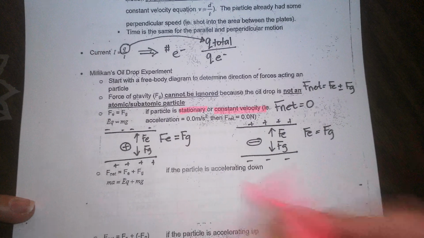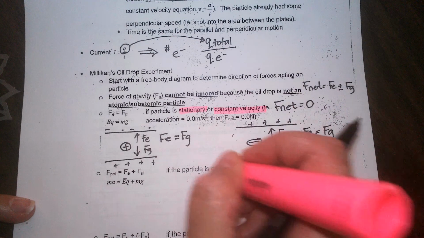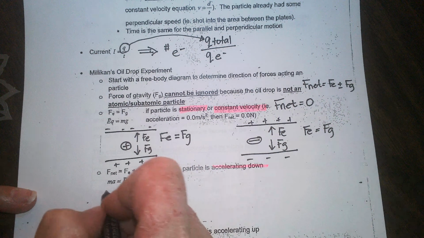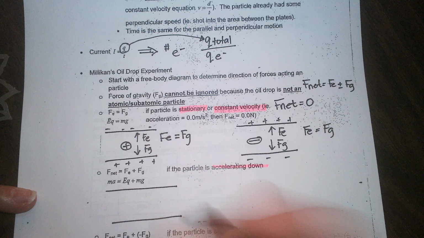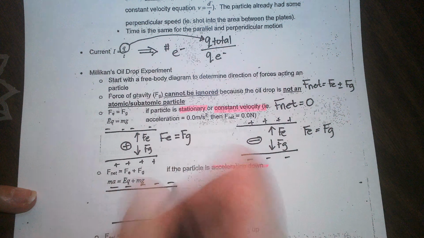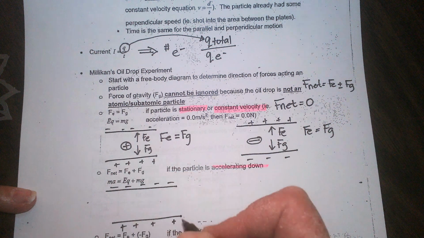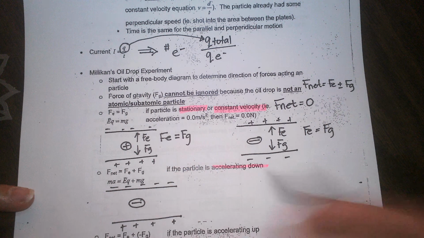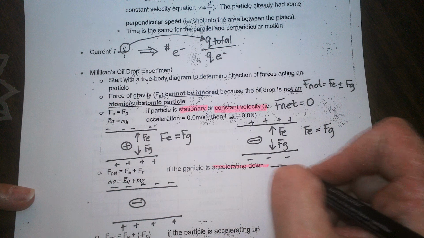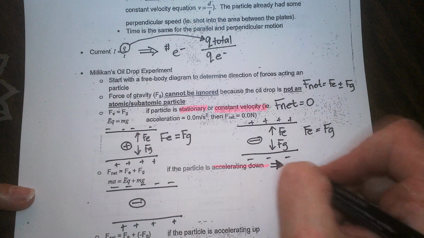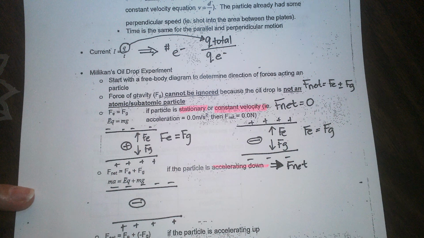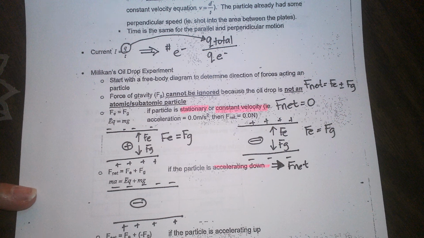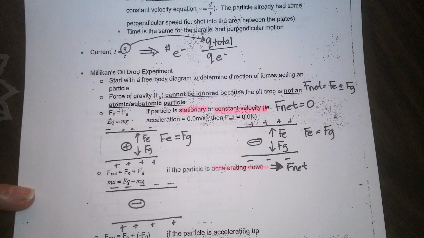All right. If a particle is accelerating down, and I put a negatively charged particle in here, we have acceleration, which means that we now have force net. Force net now does exist. The minute we see acceleration, force net, mass times acceleration, we're in motion, we have force net.